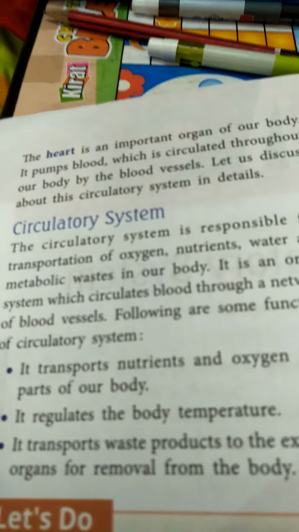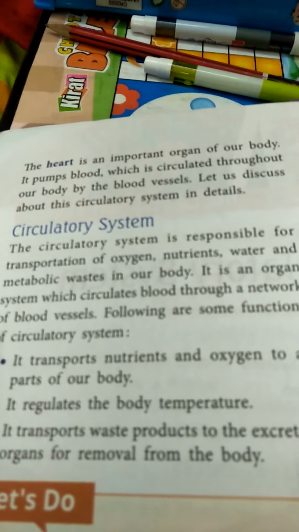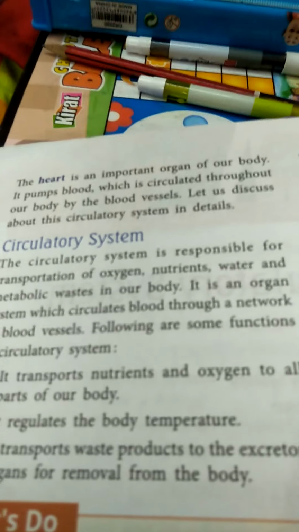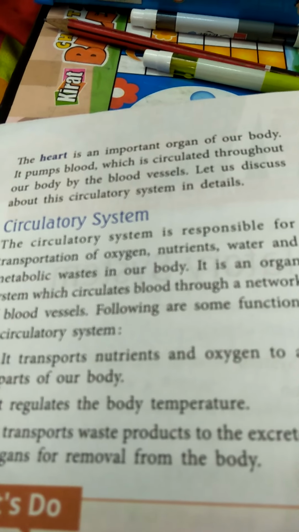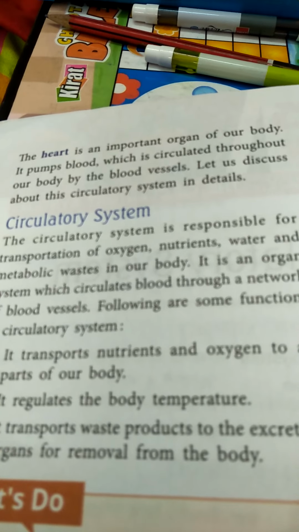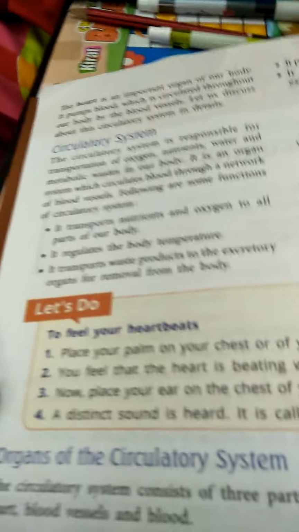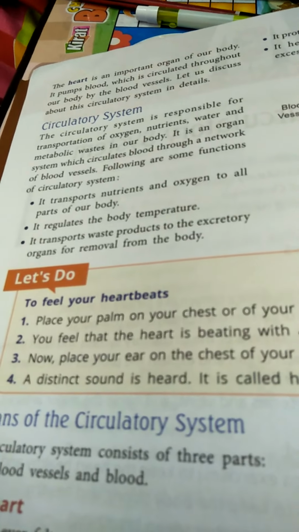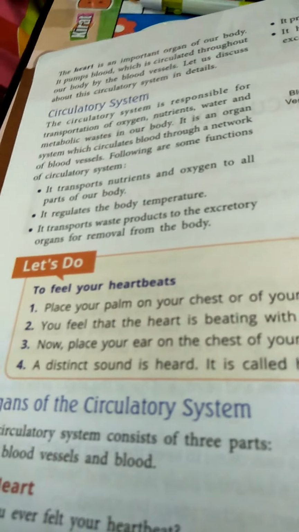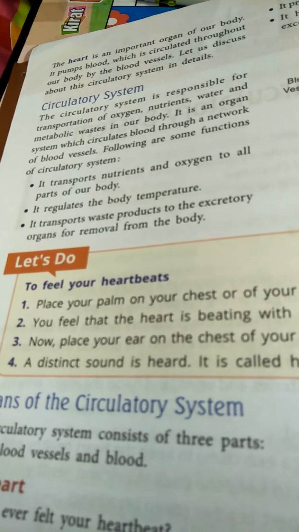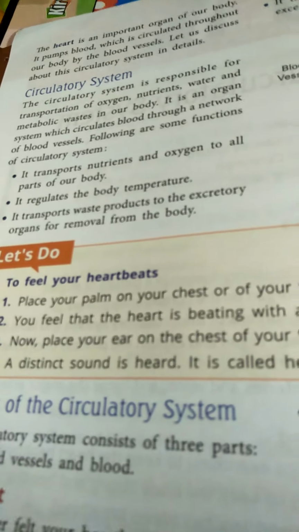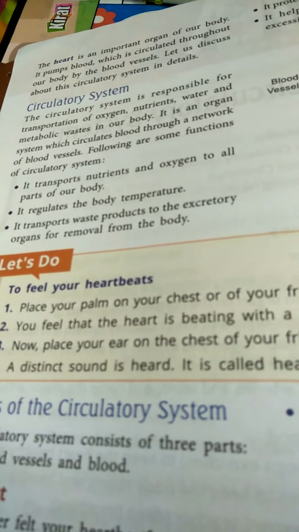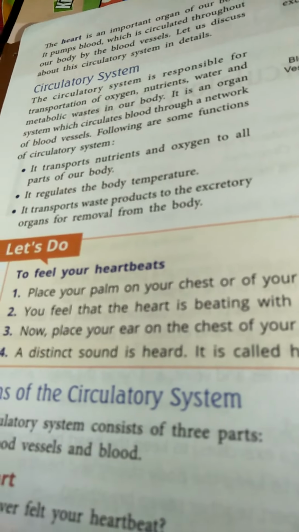So first of all, here our chapter starts. So let's start reading. The heart is an important organ of the body. It pumps blood, which is circulated throughout our body by the blood vessels. Let us discuss the circulatory system in detail. The circulatory system is responsible for transportation of oxygen, nutrients, water, and metabolic wastes in our body. It is an organ system which circulates blood throughout a network of blood vessels.